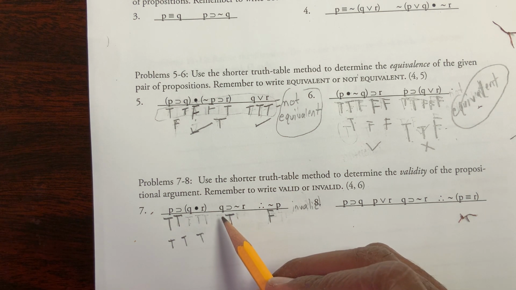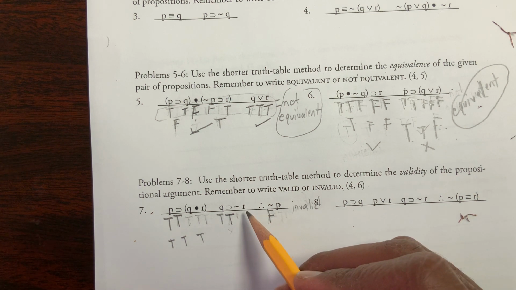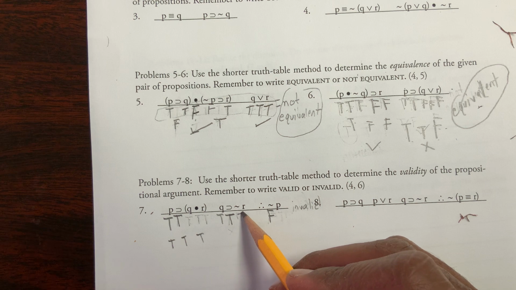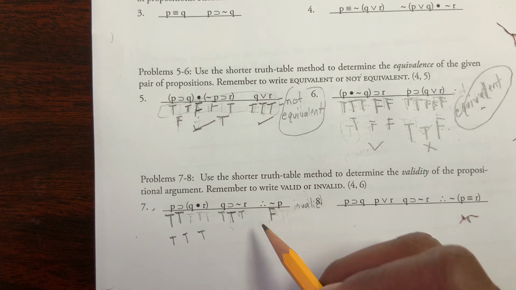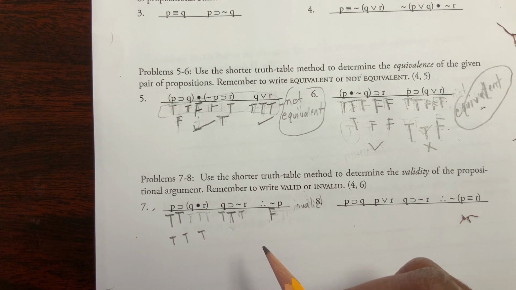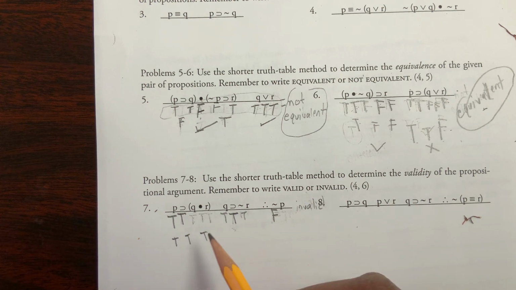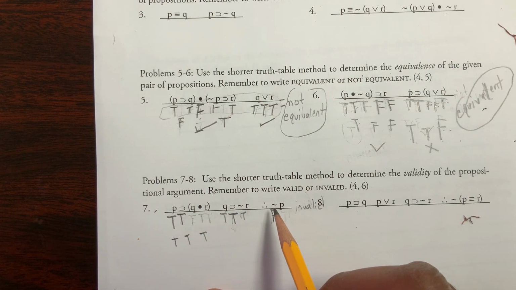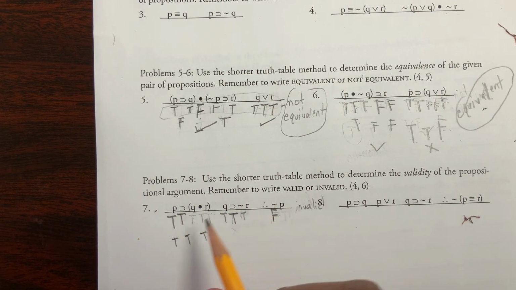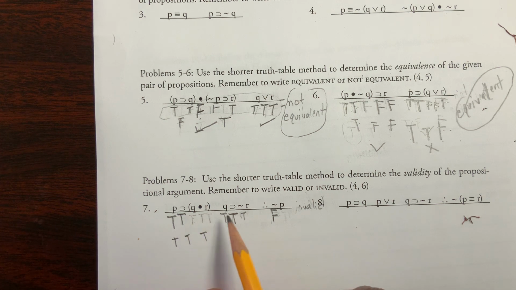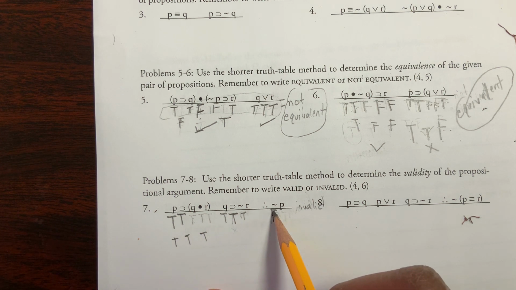But yet, while Q is T and R is T, actually, oh, I kind of take that back. I don't think there's a contradiction here. Just kind of rewind real quick. Premise is true, consequent false.